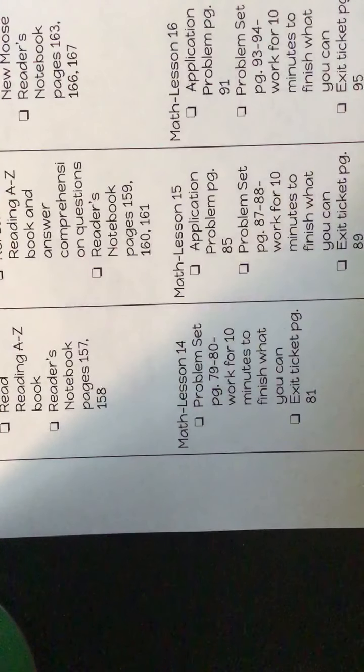Page 158 is contractions with not. So do not, does not, is not, cannot. You have to put them together for their contractions. And it gives you kind of a word box at the top so that you can see those.